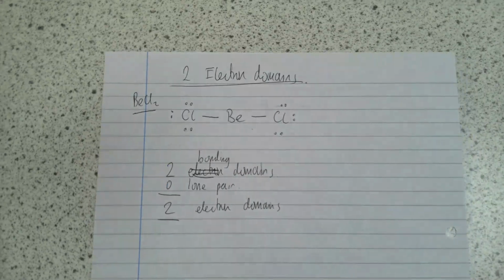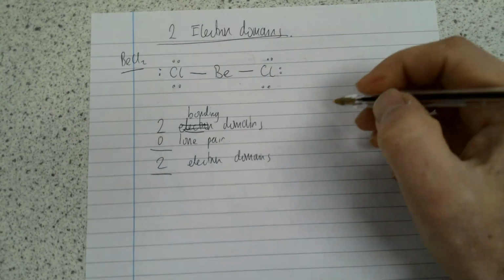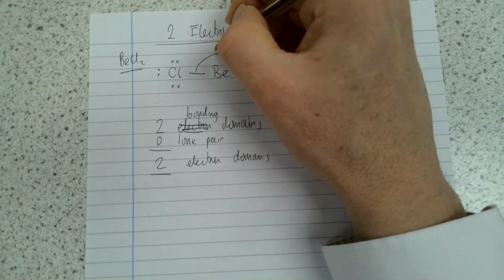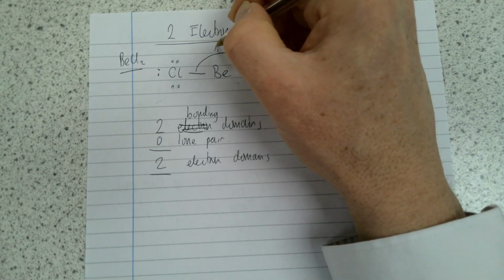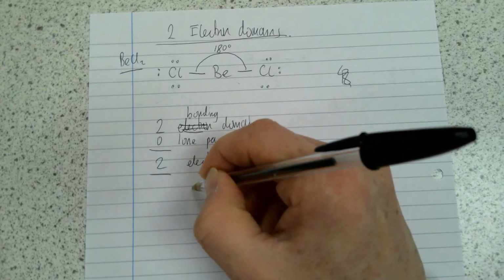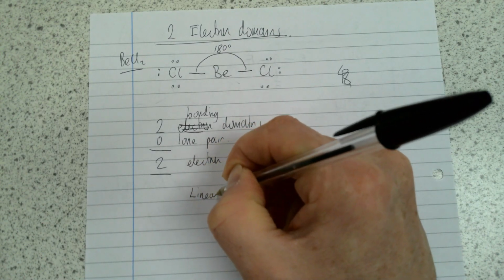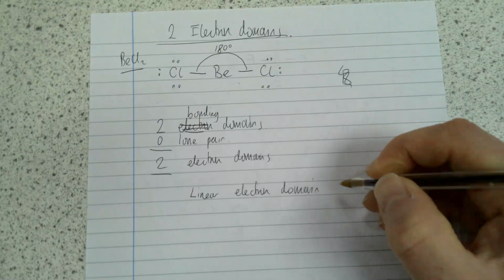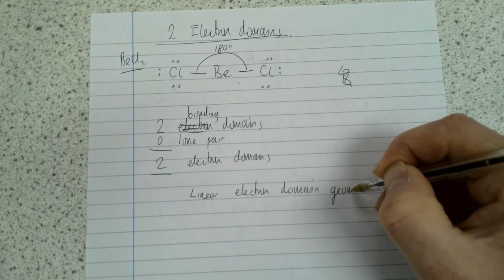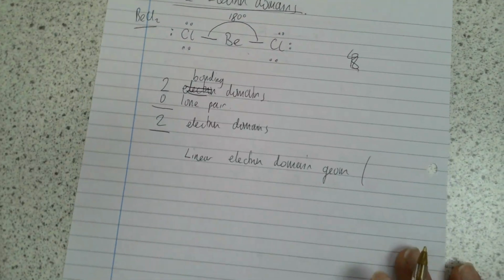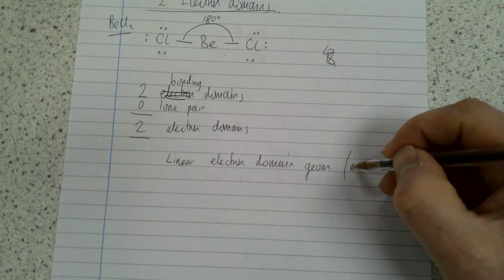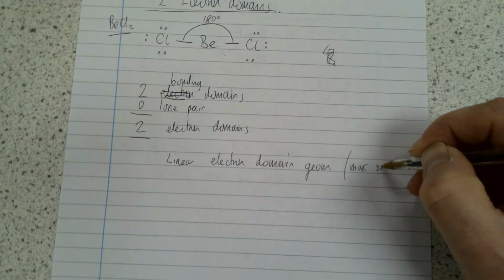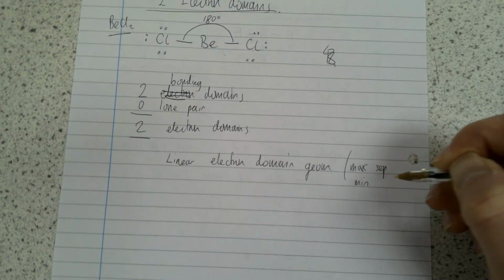Right? And then the shape is simply as shown. Really, I don't need to draw it again. The shape is linear, which is 180 degrees. And again, whenever you're justifying the electron domain geometry, please say maximum separation, minimum repulsion, and move to positions where the repulsion is limited.